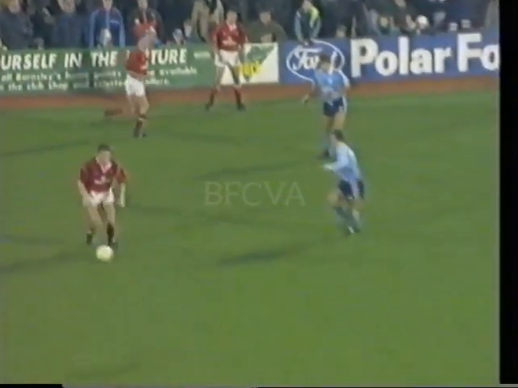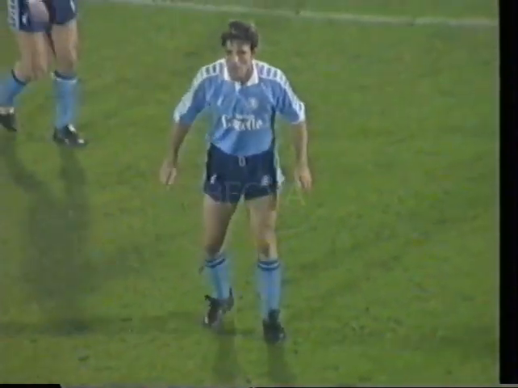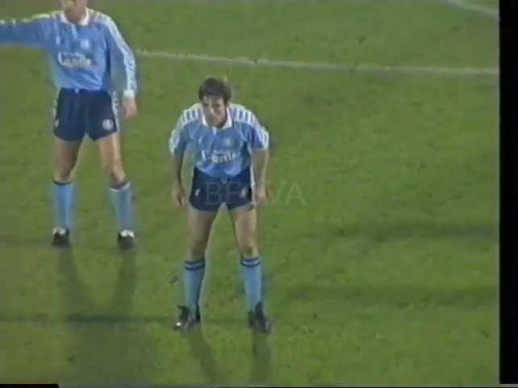Fortunately, Parkinson couldn't keep it in, so it's a throw in to Barnsley. Far side. And it's Redfern. And he brings in Robinson. And Robinson foul by Slavin. Free kick to Barnsley. And Redfern looking to take it.